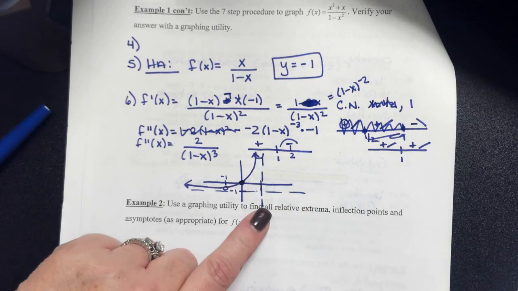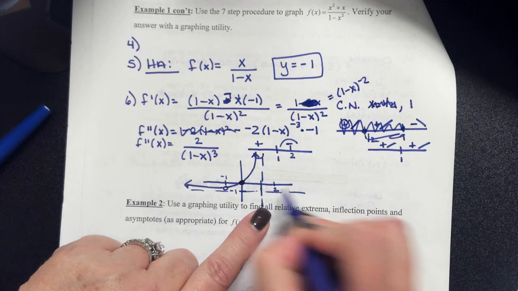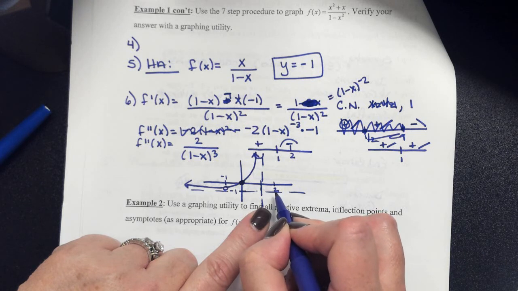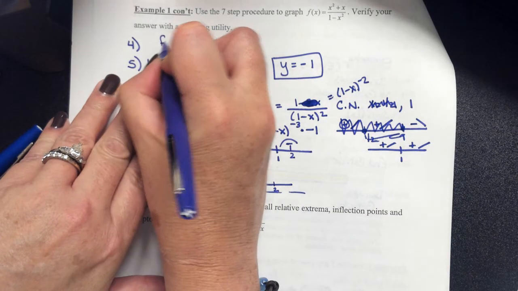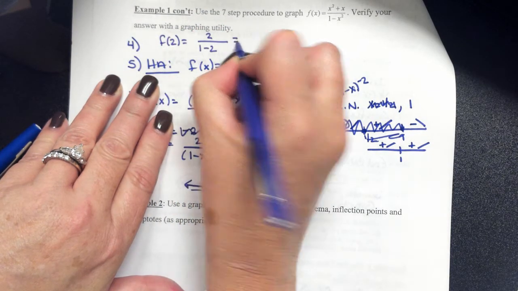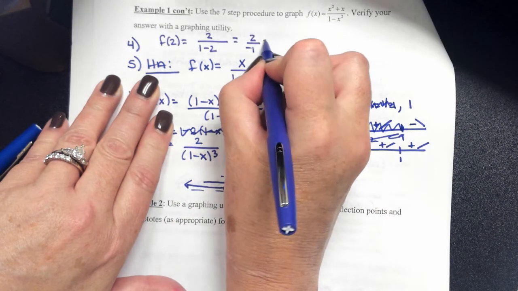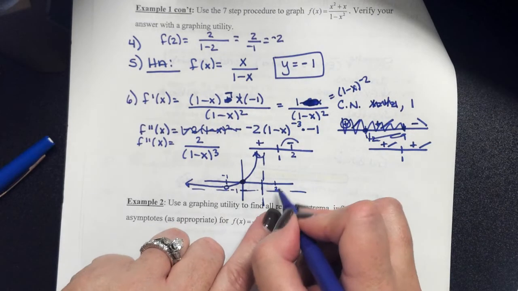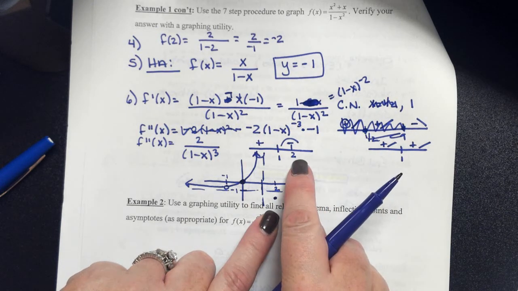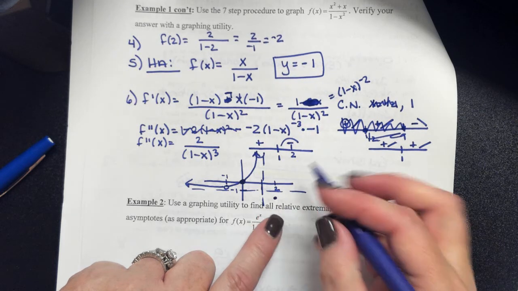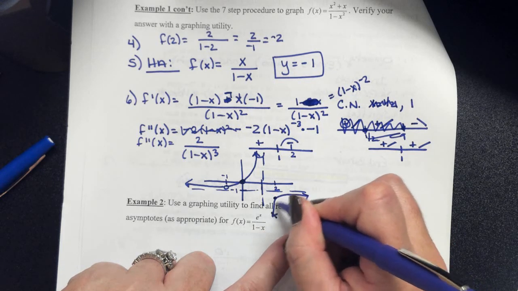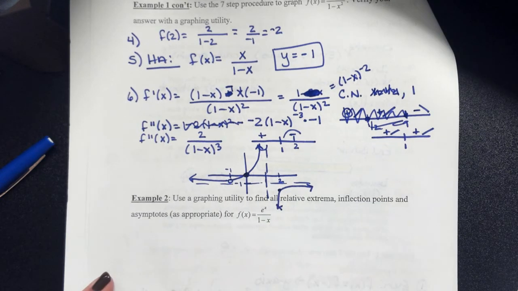So now this goes back to number 4. I need to know what my behavior is going to be at x equals 2. At x equals 2, if I plug 2 back into my original, f of 2 is 2 over 1 minus 2, which is 2 over negative 1, or negative 2. So I know that at 2, I'm going to have a point at negative 2. What has to happen is I have to be concave down, but I have to be increasing. So my graph is going to have to look something like this. I'm increasing but concave down. So that's what the graph looks like.